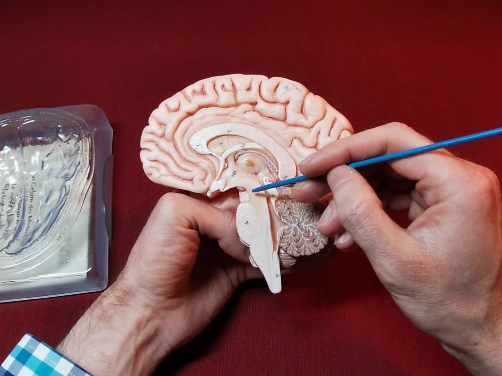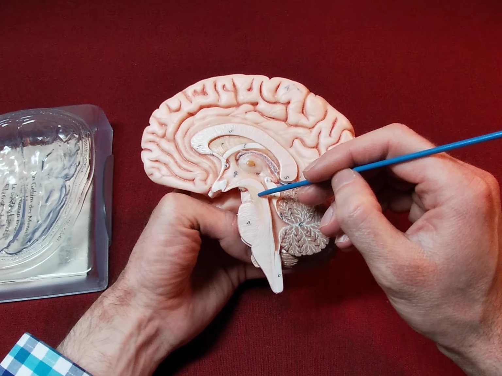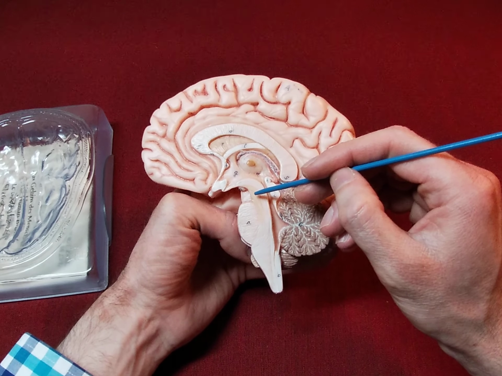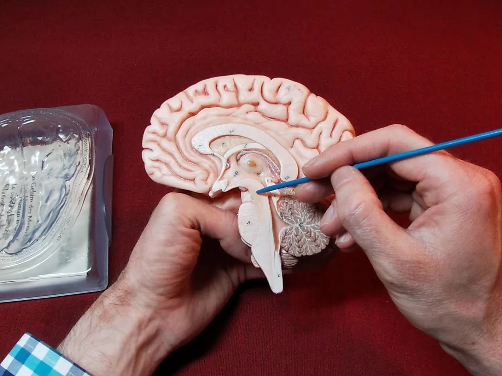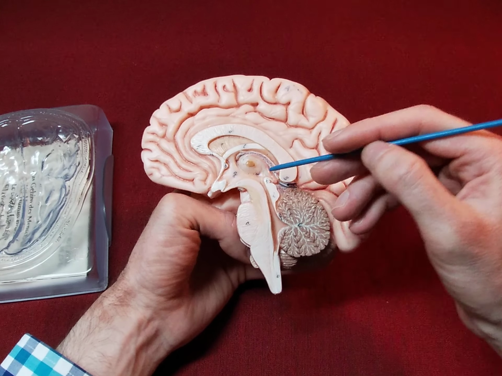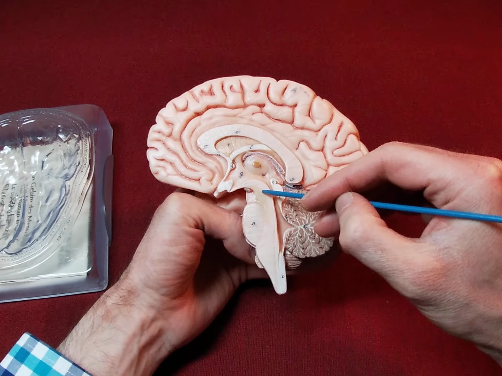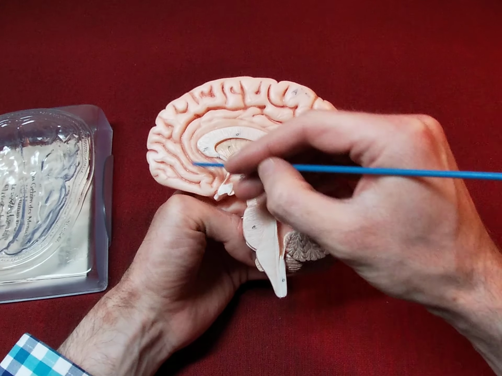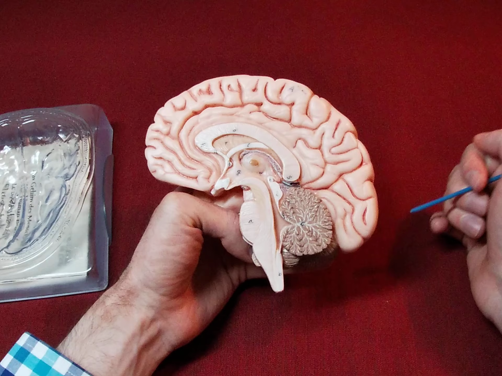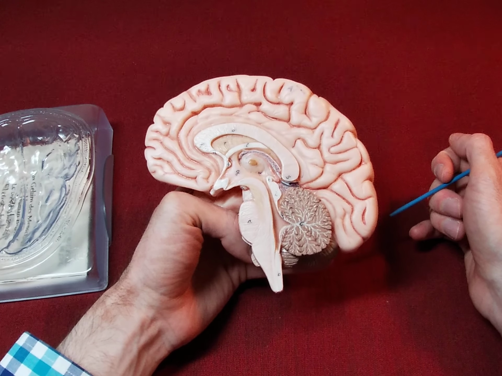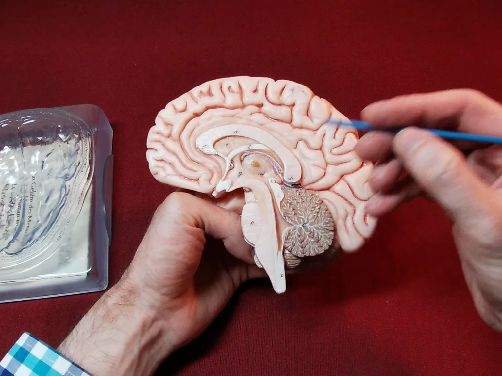And actually, you have two cerebral peduncles on either side. Basically, cerebral peduncle just means the little foot of the cerebrum. And so the anatomists, way back before they had any idea about what it was actually for, they said, oh, this structure looks like the cerebrum has little feet. And so they named it the little feet or the little foot of the cerebrum.